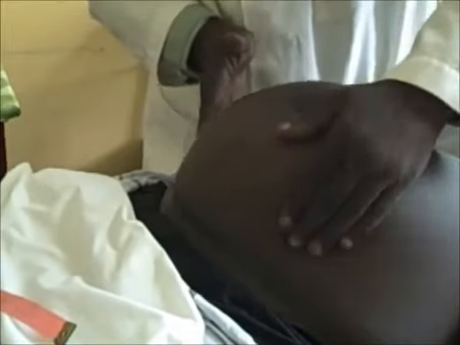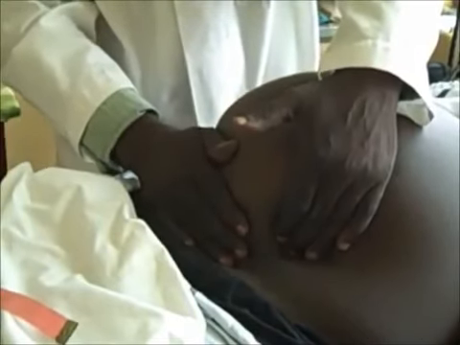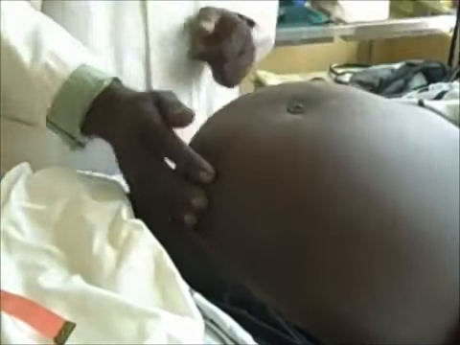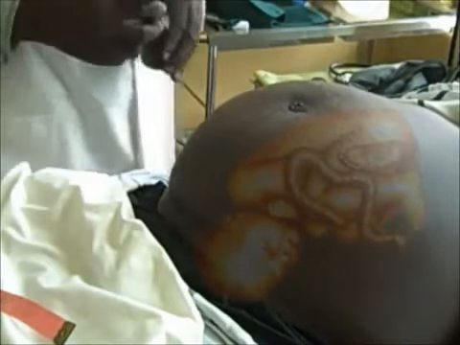Pelvic palpation, a roundish, well-defined, firm part of the fetus, the head, was occupying the lower pole of the uterus, and on estimation of the descent, it was found to be 4/5.